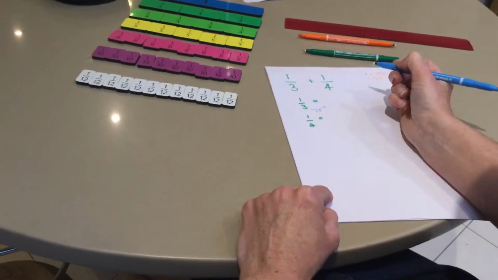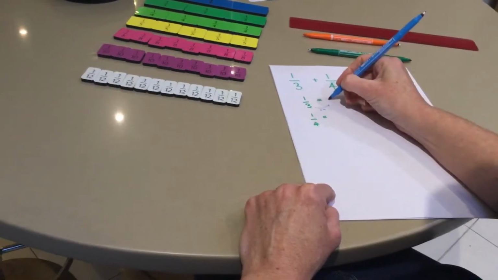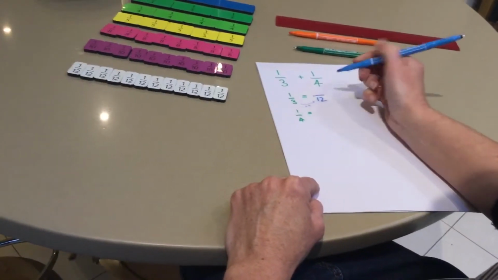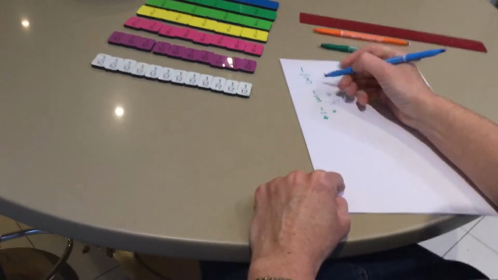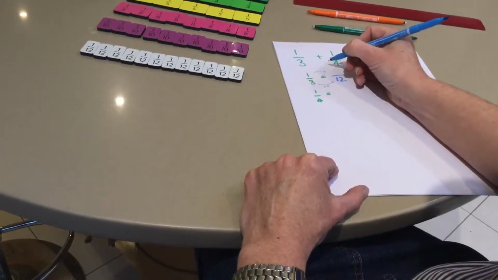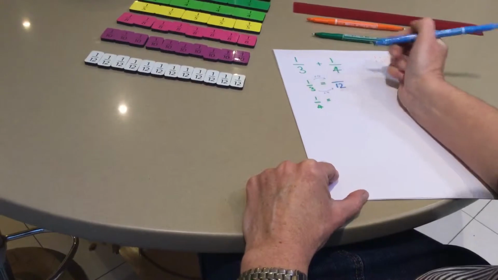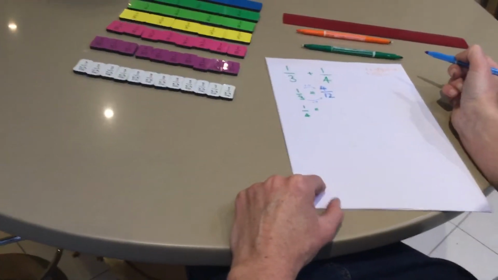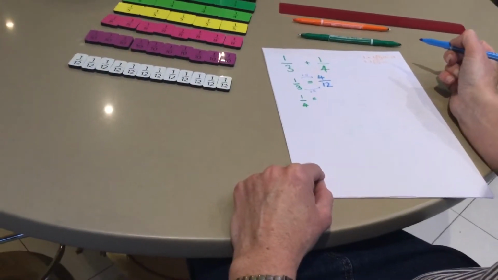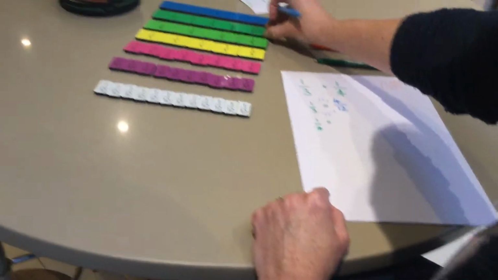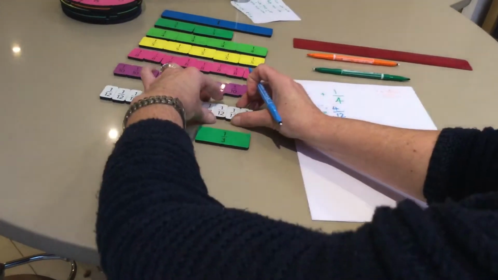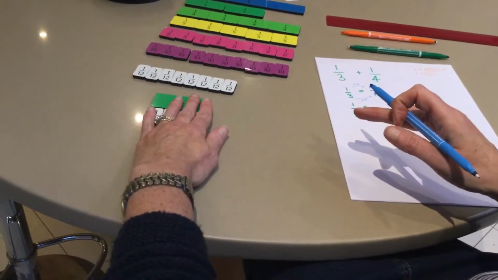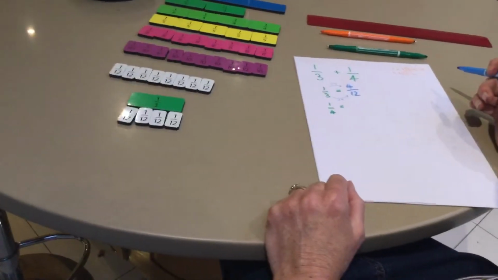So we're going to have 4 times as many pieces in our whole one, so we're going to look at 4 times as many pieces as well. 1 times 4 is 4. So we have 4 twelfths. So let's just do that with our blocks. 1/3 is the same as 4 twelfths. So there's the first part of our calculation.